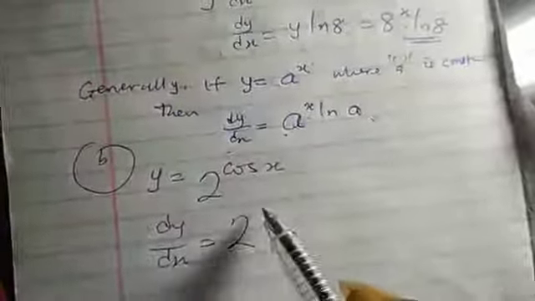That means if I'm asked to now differentiate something of this nature, 2 raised to power cos x, our dy dx, this is now chain rule. I will just use this formula. If I differentiate 2 raised to power anything, it will give me 2 raised to power the same thing ln 2, just like what we have here. a raised to power x ln a becomes 2 raised to power cos x ln 2.